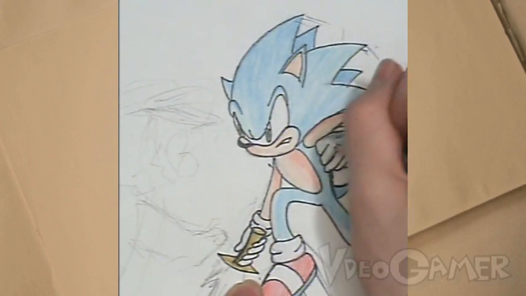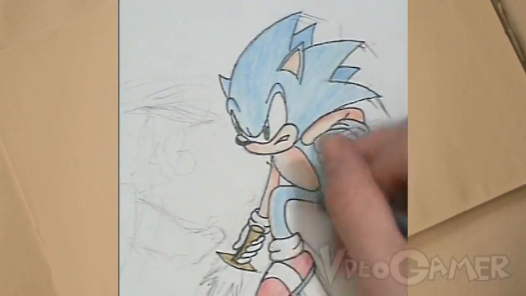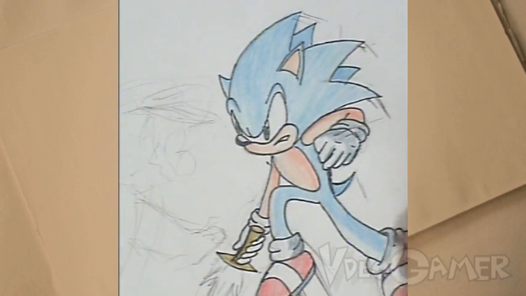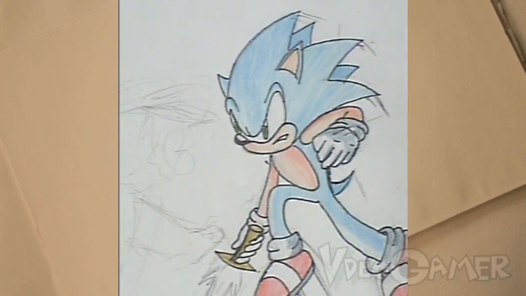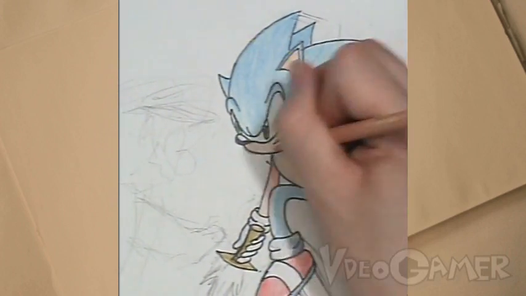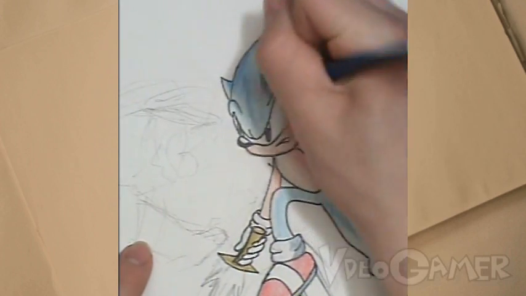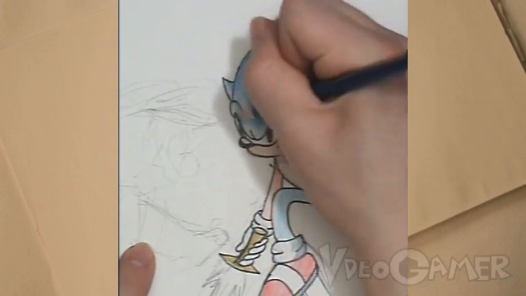We're going to do the same sort of shading technique for the entirety of Sonic's body. On his socks and gloves, it's a little bit more straightforward because of how angled everything is on his hands and socks. But you'll learn this kind of stuff as you keep practicing drawing and pay attention to the objects in real life.